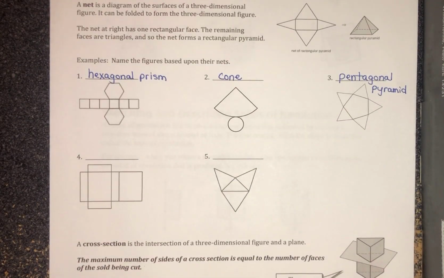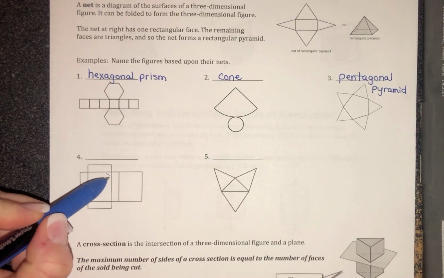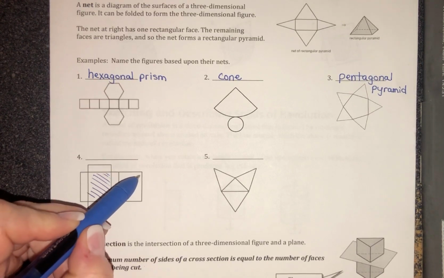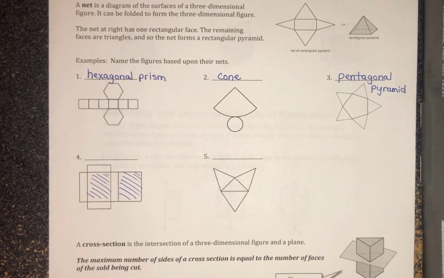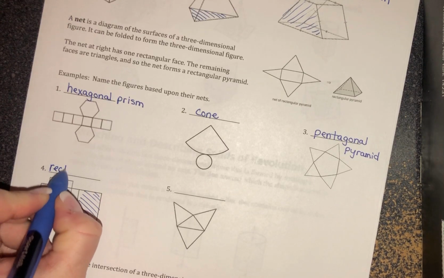Now this one's interesting. Now look, we've got 2 sides that are big rectangles. Then we have another set of sides that are little rectangles, and another set of sides that are rectangles. This would be a rectangular prism.